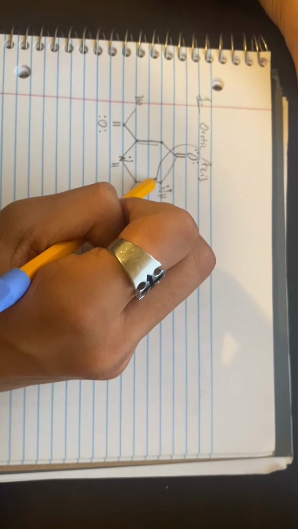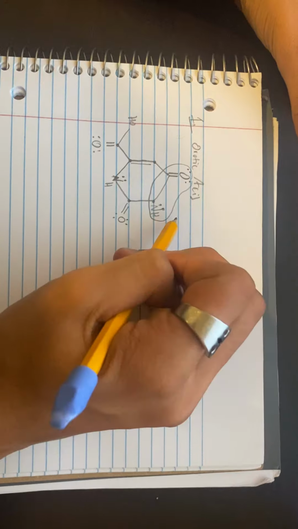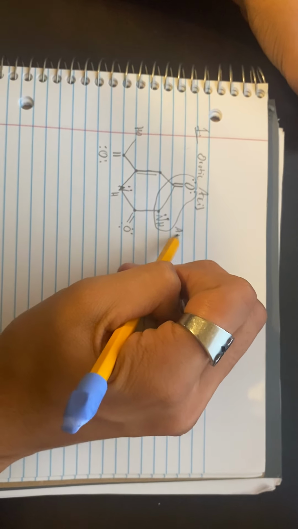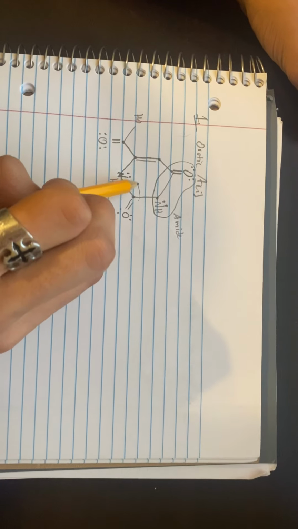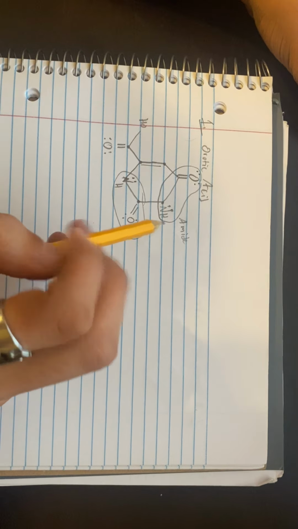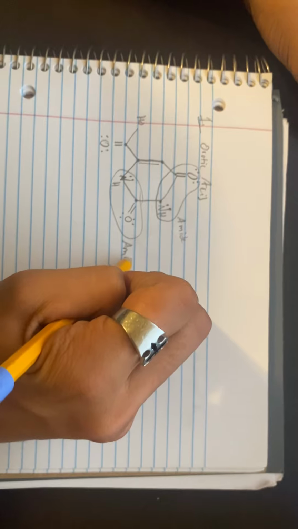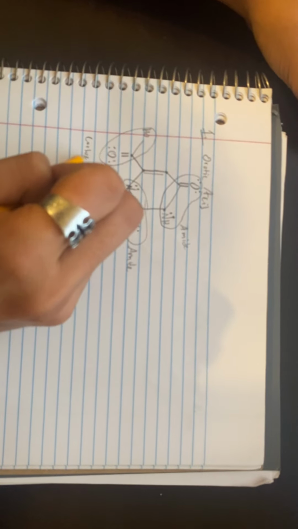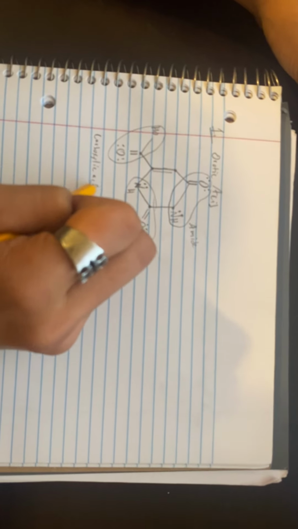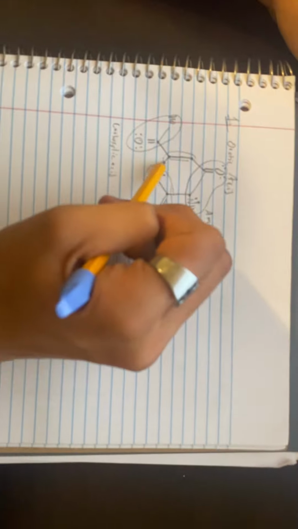So we have 1, and that's an amide based on the table. We have 2, so this is the second one, which is also amide. This third one is carboxylic acid, and this fourth one is an alkene.